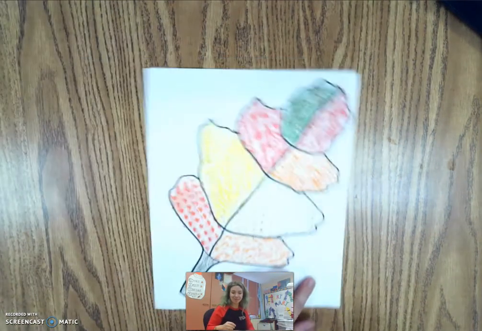Hello, so this week we are talking about texture. We're going to make our own leaves using things that have real texture to make a texture rubbing, which creates implied texture. So here's an example.